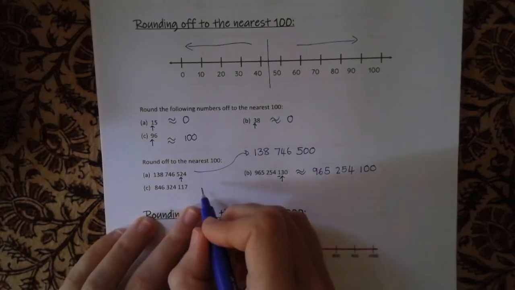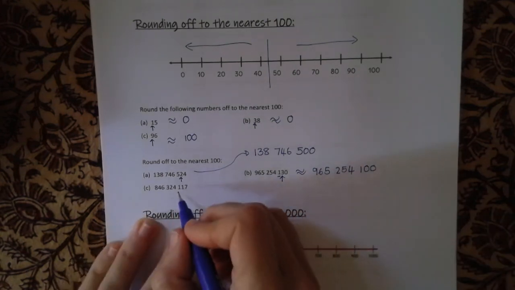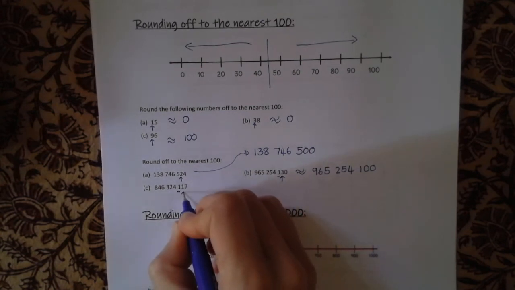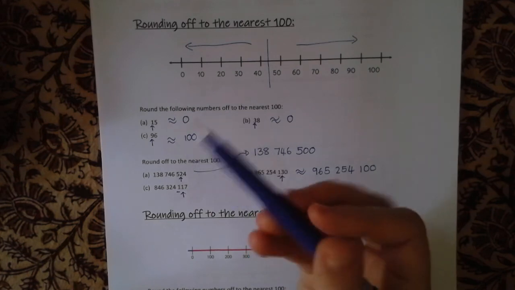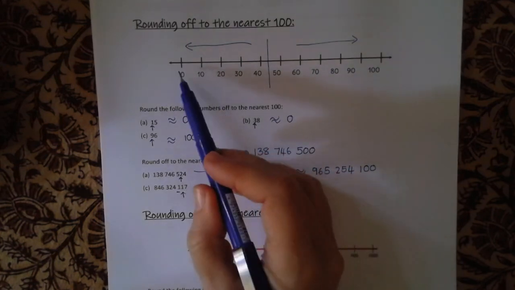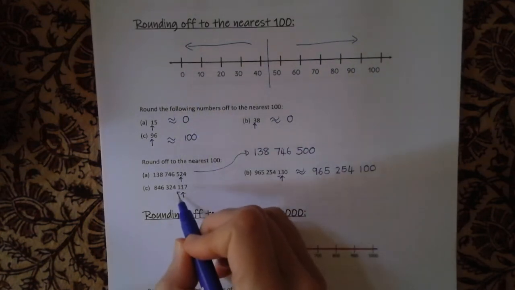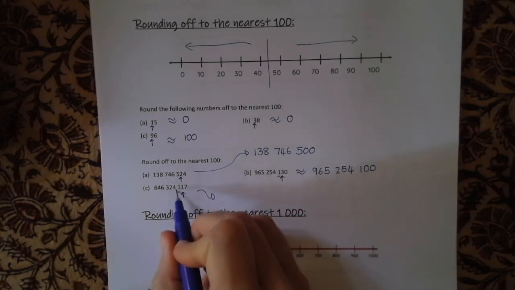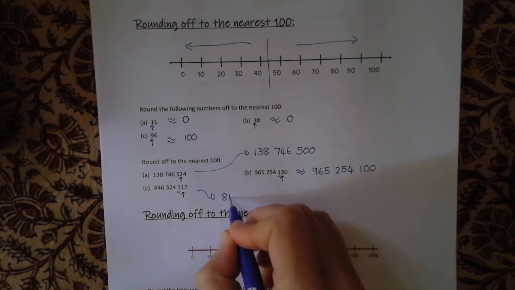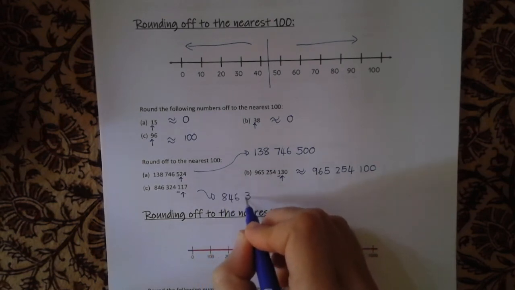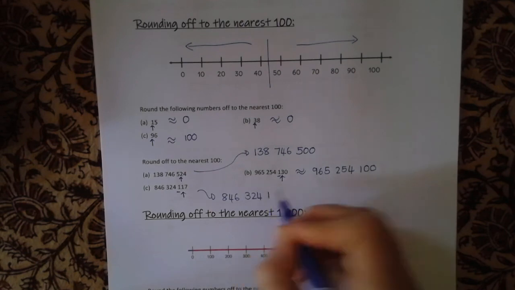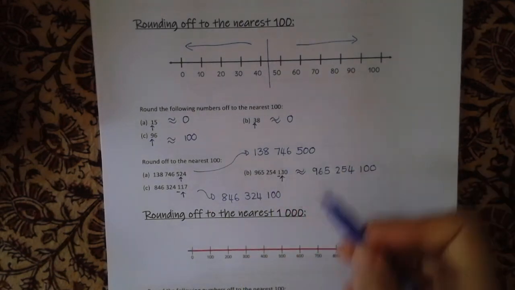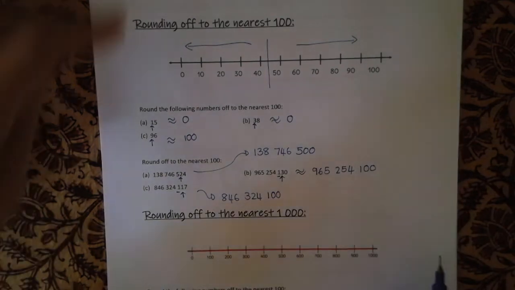Right, then the last one, the value of the 100 here is 1, and we need to look at the 10, which tells us what's happening. So this is 10, and 10 rounds back to 0. So in this case, the 100 stays the same. So rewrite all these digits in front of the 100. So it's 846,324,100, and then the 100 stays the same, and the rest of them change to zeros. So now you have rounded off to the nearest 100.